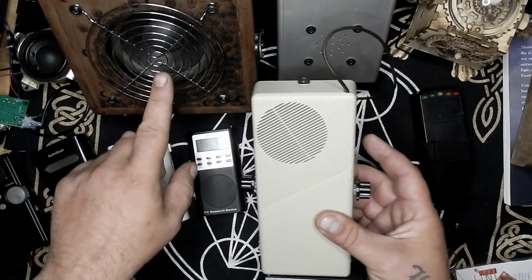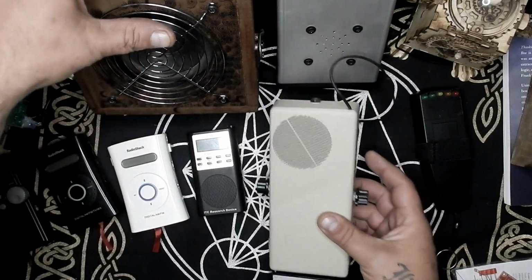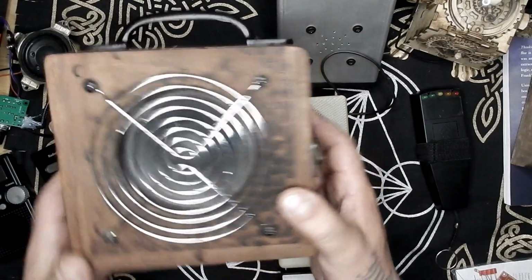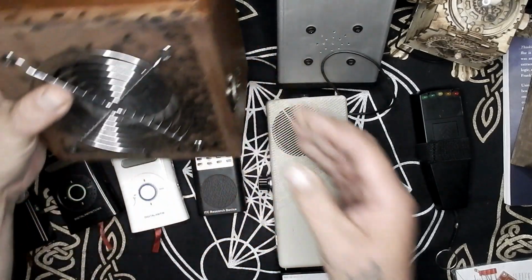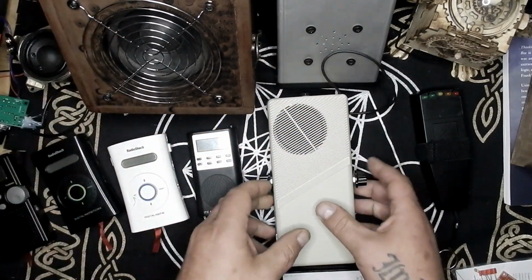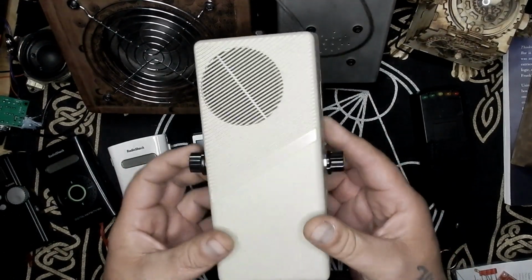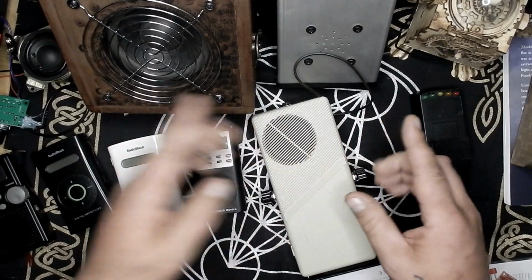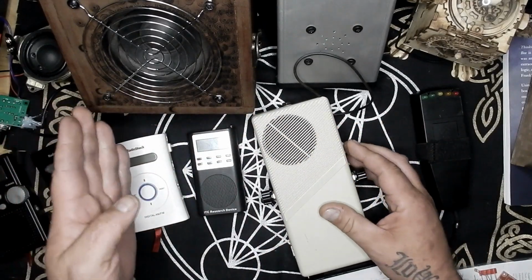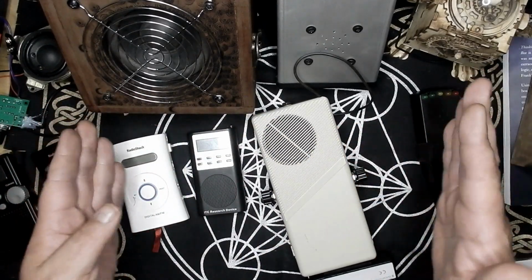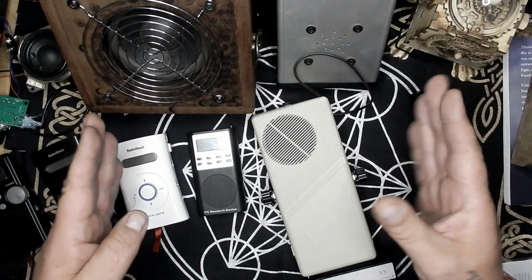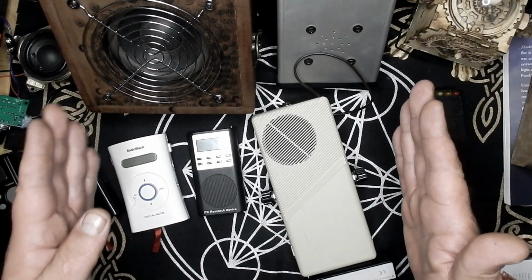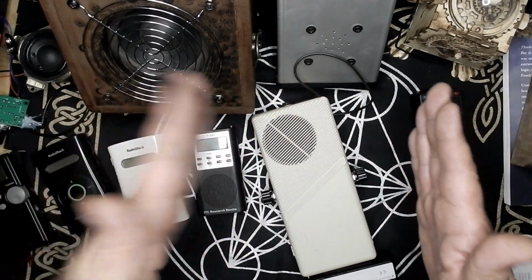This box, and I'll show you this box. This box is one of the ones that I created, and this one is the other one that I created. They scan through the frequencies, so you've got sort of 76 megahertz up to 111, 112 megahertz FM, and it will go through randomly through different frequencies.